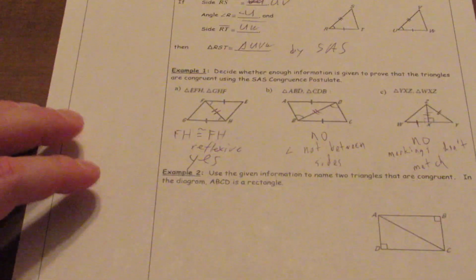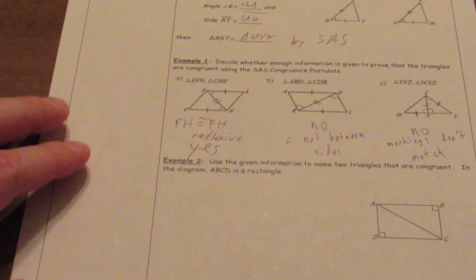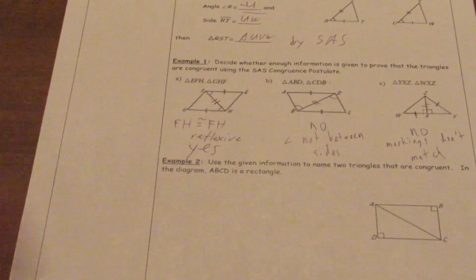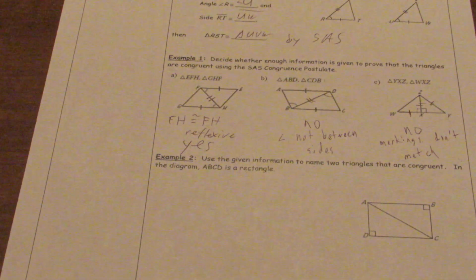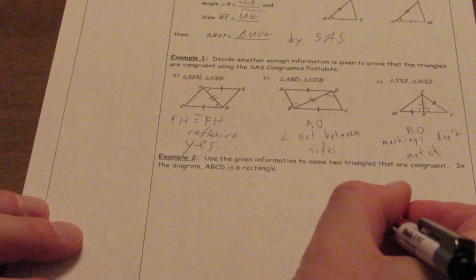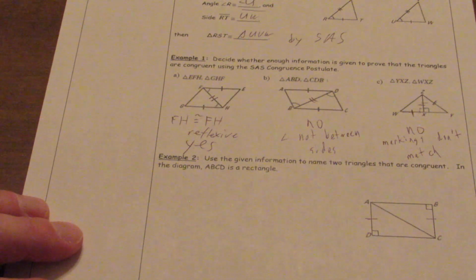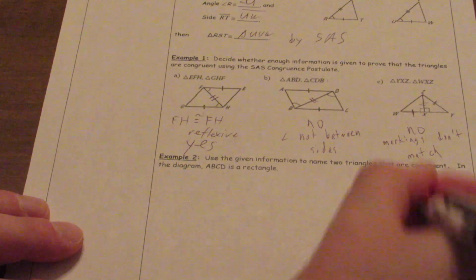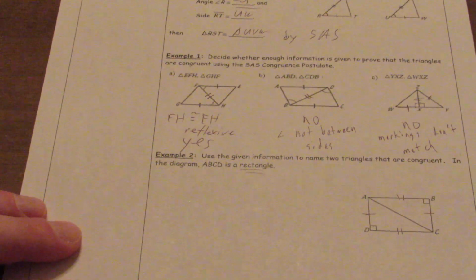Example 2 says use the given information to name the triangles that are congruent. All right, and then they say ABCD is a rectangle. Right, so they give me the 90 degrees here, right? And in a rectangle, we know opposite sides are congruent, right? So I know AD is congruent to BC. I know DC is congruent to AB. That's because it's a rectangle.